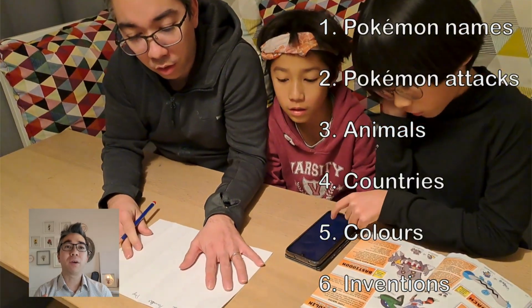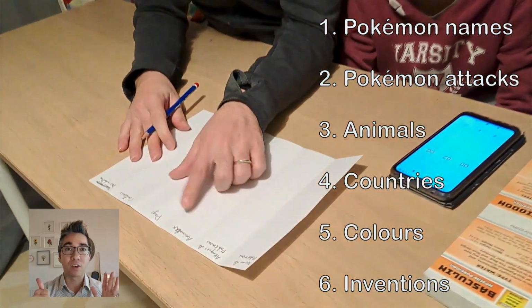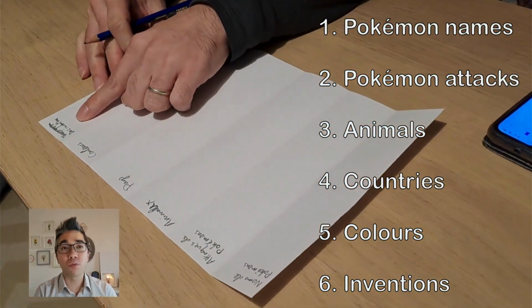To play the category game, you need to choose different categories for which each player needs to find words starting with a specific letter. Here, my sons and I chose 6 categories, but you can have a few more or a few less. What's really crucial here is to have the right amount of challenge so that it can be fun and they can learn at the same time. So here are a few tips to help you get the right amount of challenge.